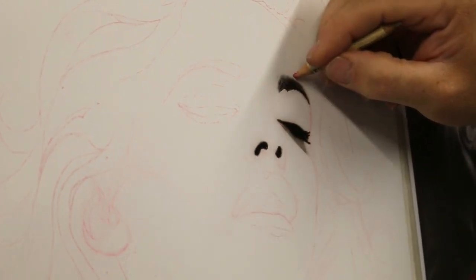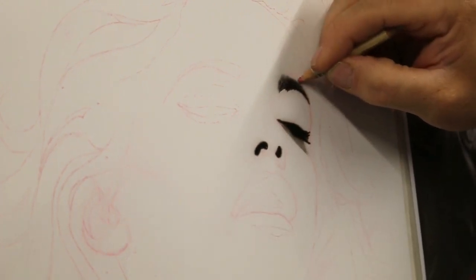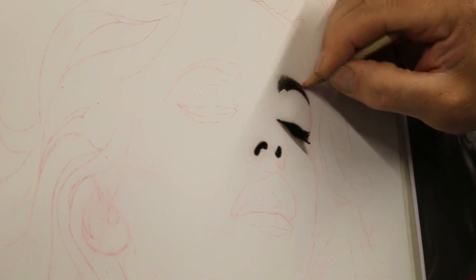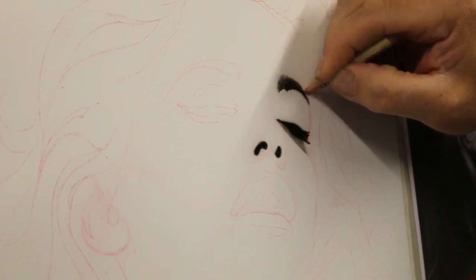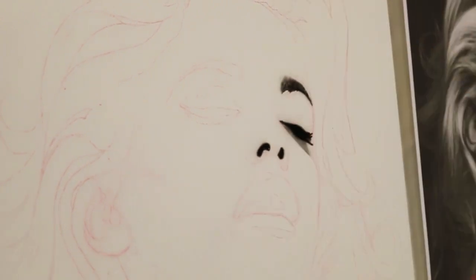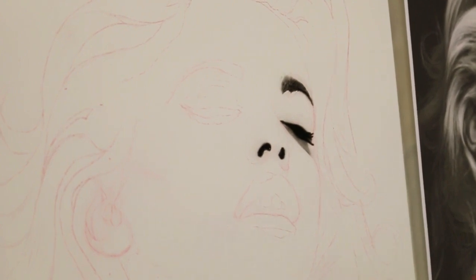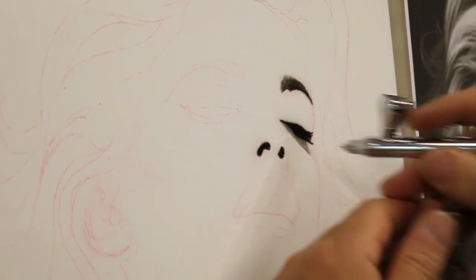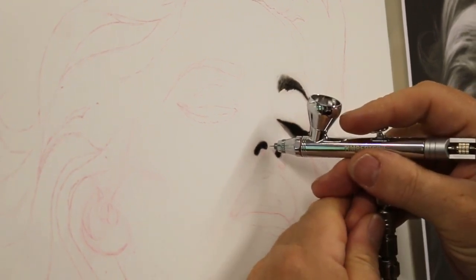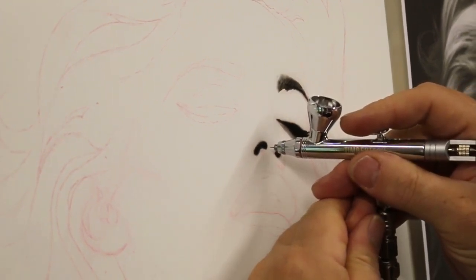Up top it's a little bit cleaner, so we can bring that in and just shape that eyebrow. Got a little bit of a white dot in my nostril. Just want to get rid of.